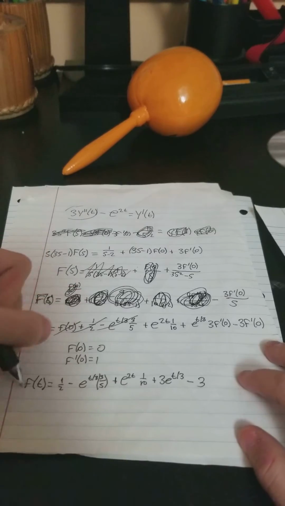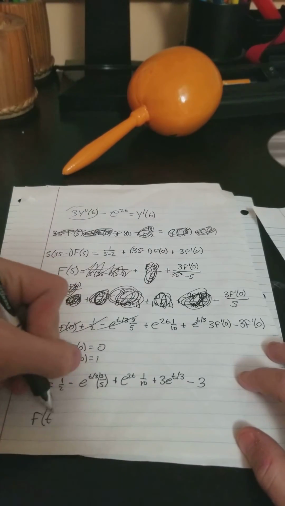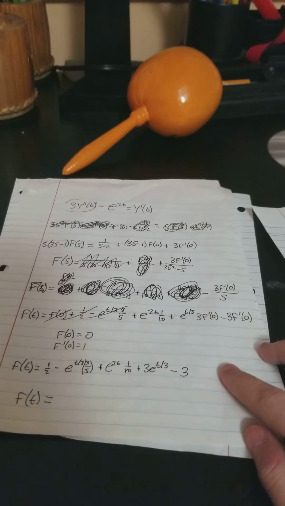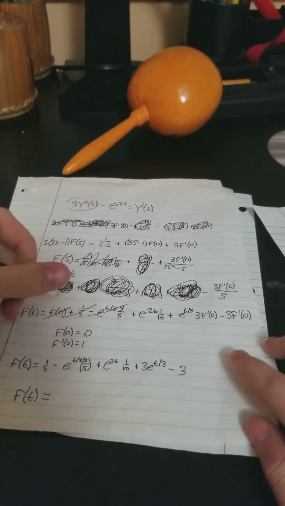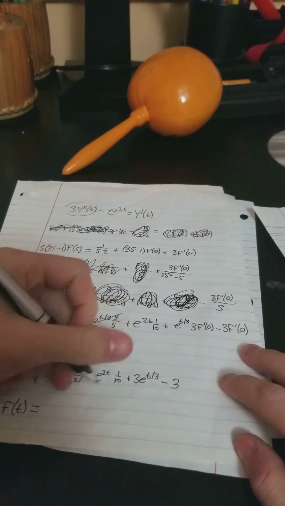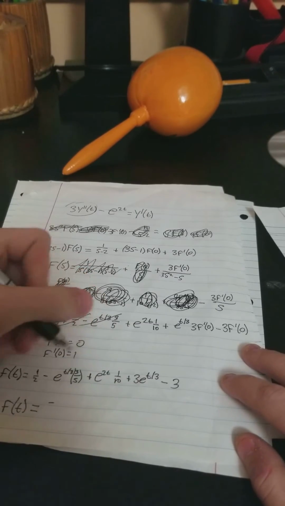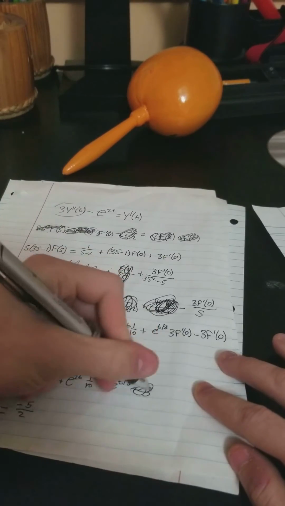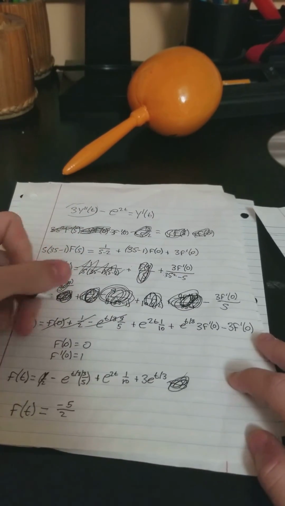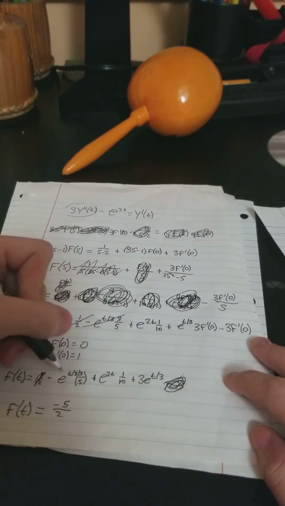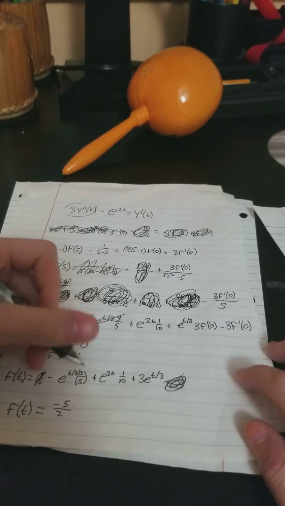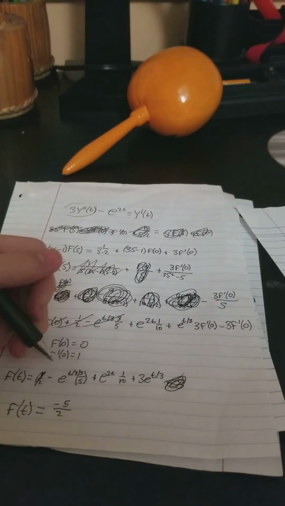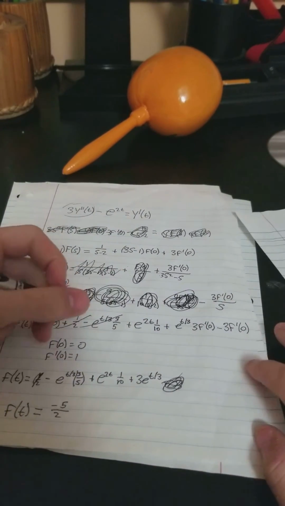So again, we'll simplify that more. So f of t is equal to 1/2 minus 3, which would be negative 5/2. And 3 minus 3/5, so that would be 15/5 minus 3/5, 12/5. Yes.